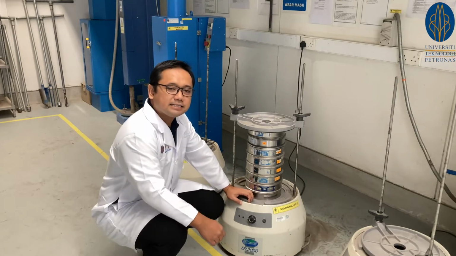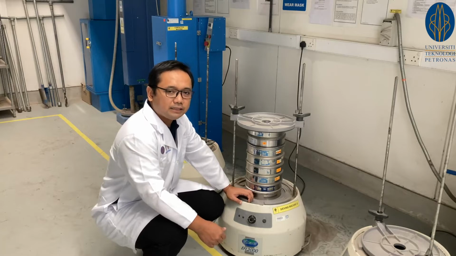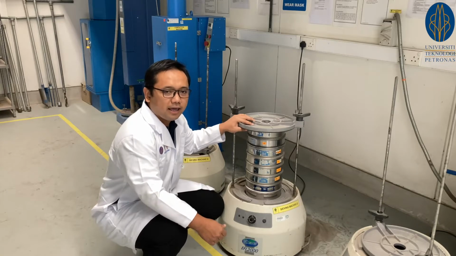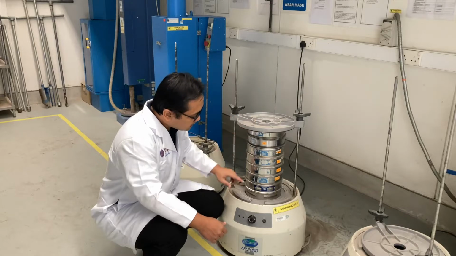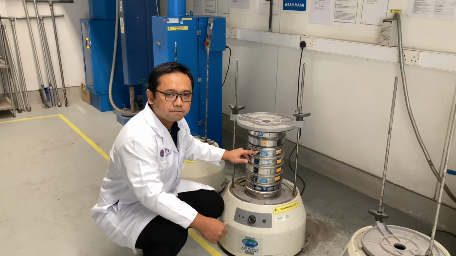Before we analyze the sand screen performance using sand retention test, the particle size distribution of the sand formation needs to be evaluated using dry sieve analysis. In UTP, we can conduct the dry sieve analysis using various sieve sizes ranging from 63 micron up to 425 micron.